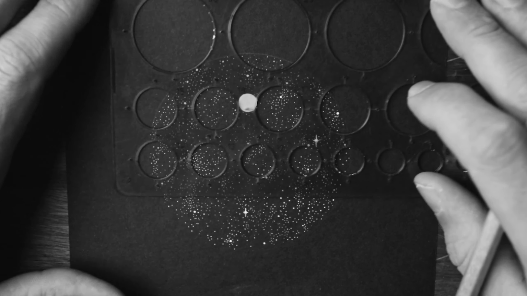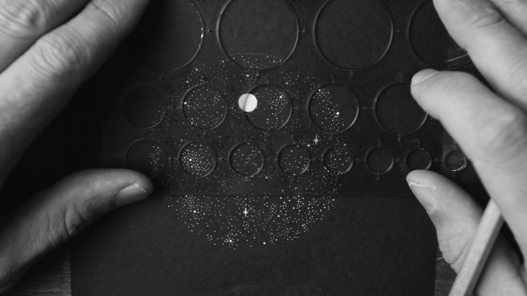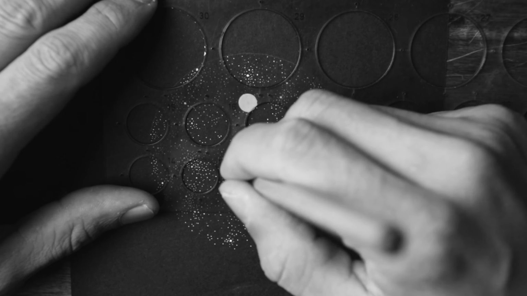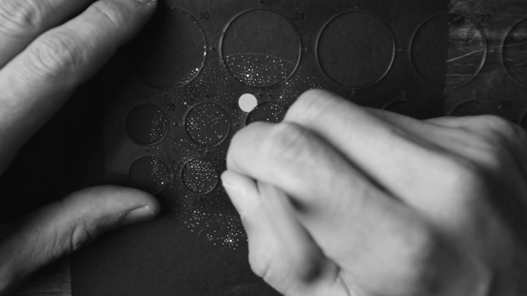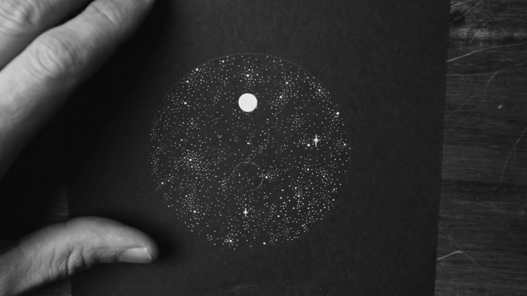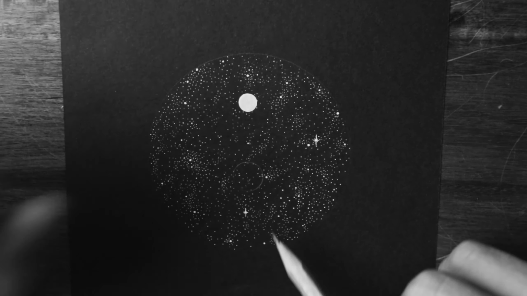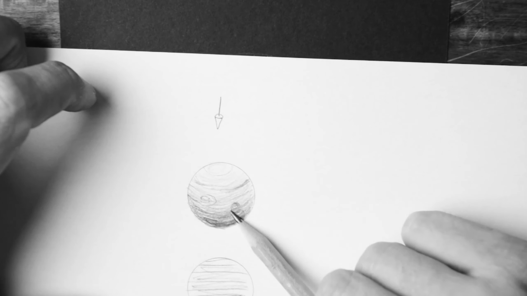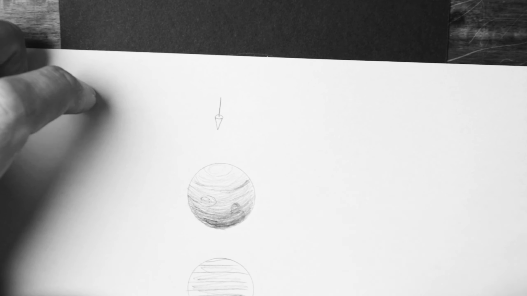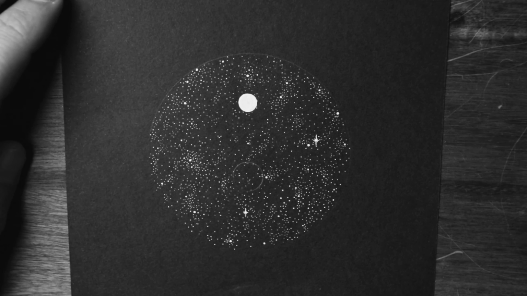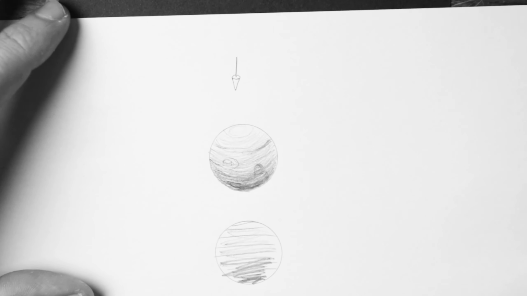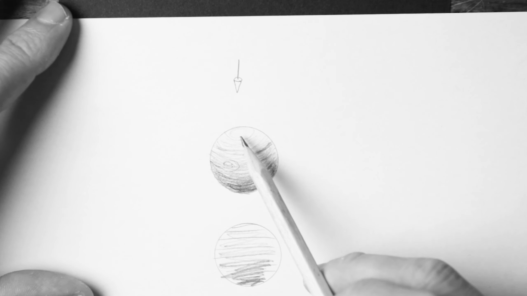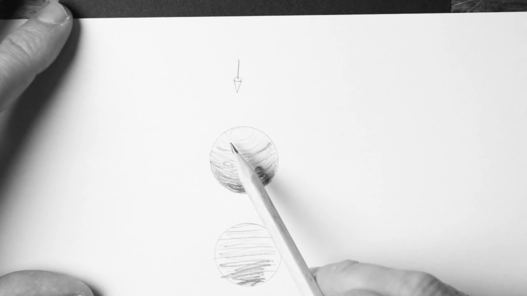I'll add the planet a little bit bigger than the sun here down beneath, and I'll use the pencil to make a first sketch where it will be. And now I have another problem, because this one I drew on white paper, so I have to draw it with white ink on black paper. So actually you don't have to draw the shadows here, you have to draw the light with the white ink on the black paper.